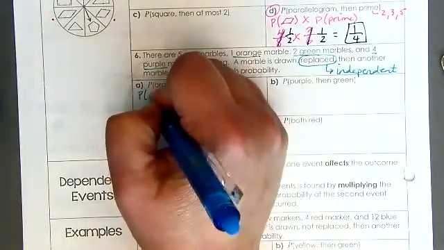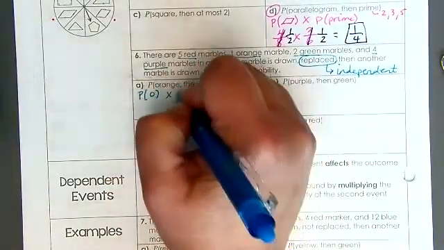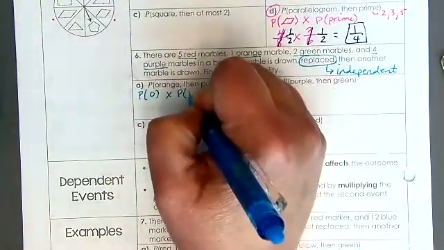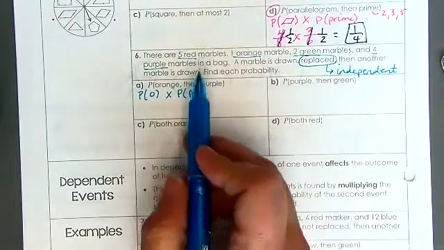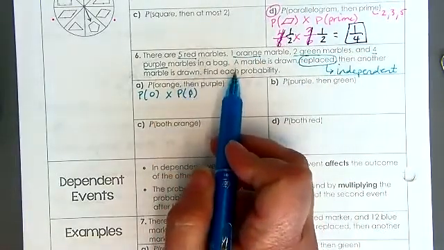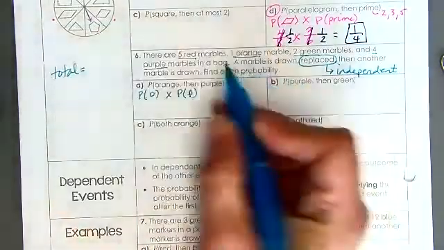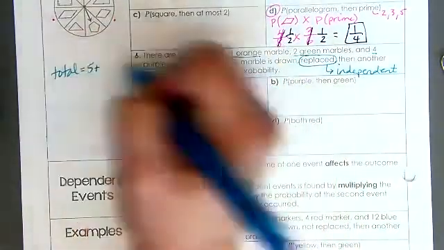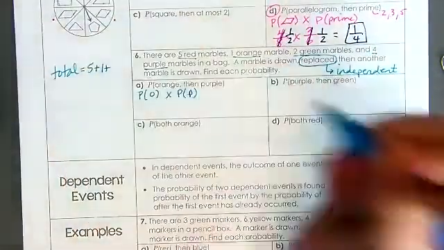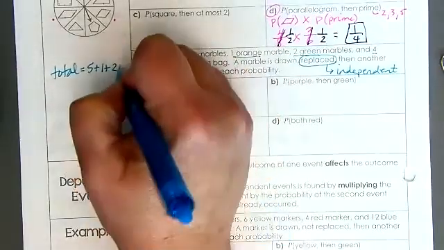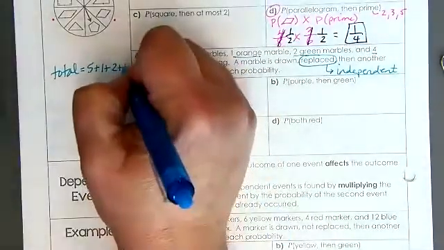This means I'm doing the probability of orange times the probability of purple. So the probability for orange, well, first off, I got to figure out what's my total. How many total marbles are there? So I have 5 plus 1 plus 2 plus 4.